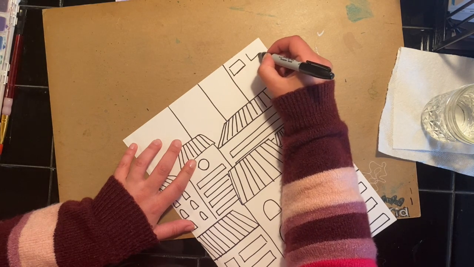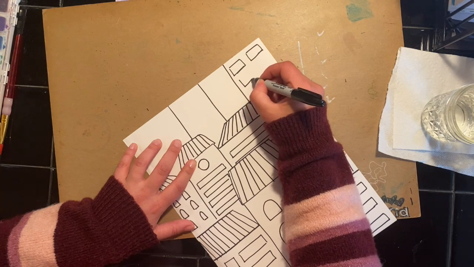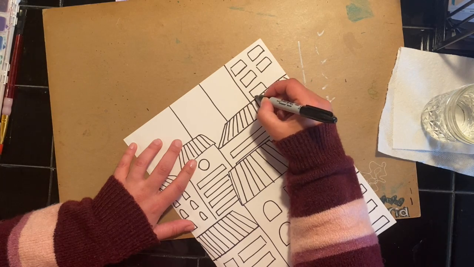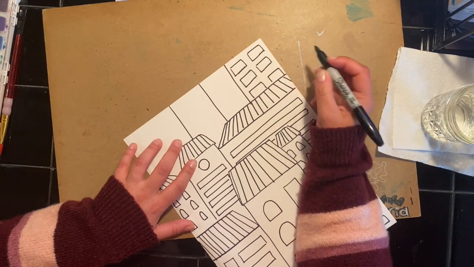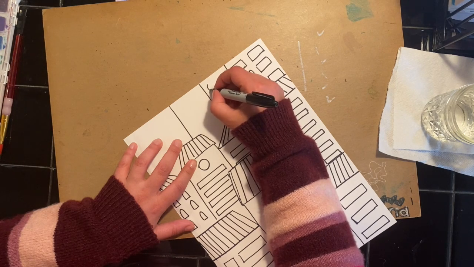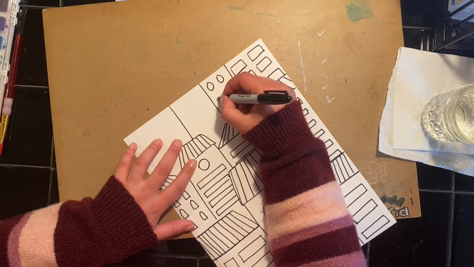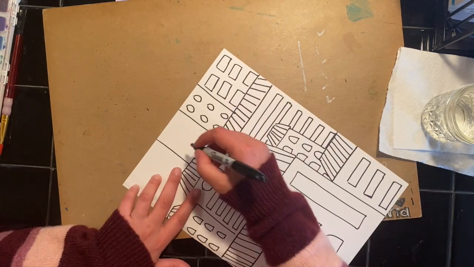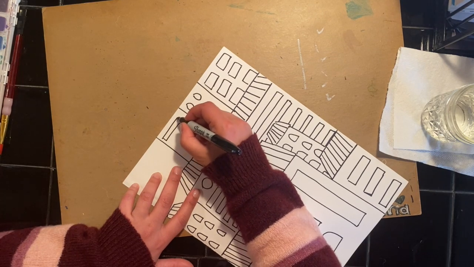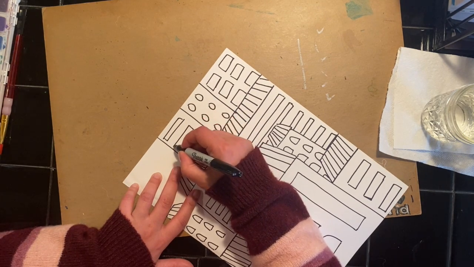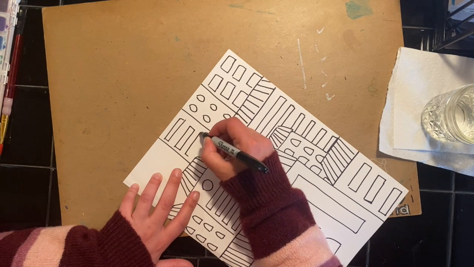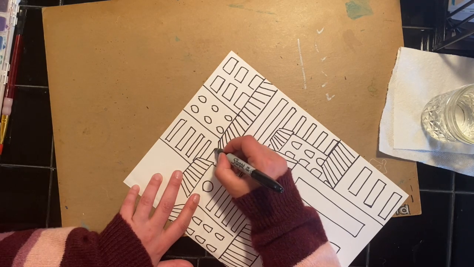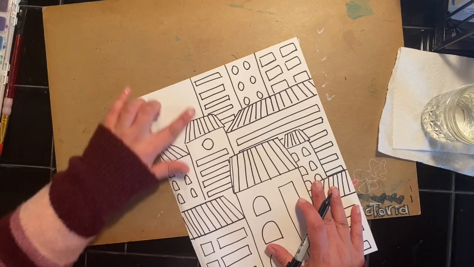I'm gonna make a square one right here. And I'm gonna make just circles here. And I'm gonna go with the skinny long rectangles because those are easy for me. Like that. I have a little corner here.